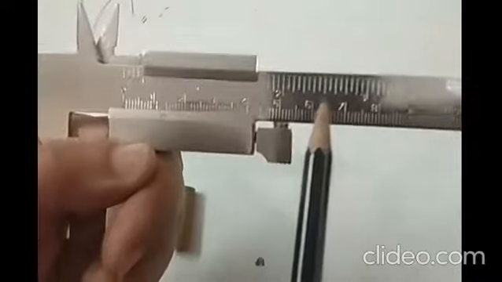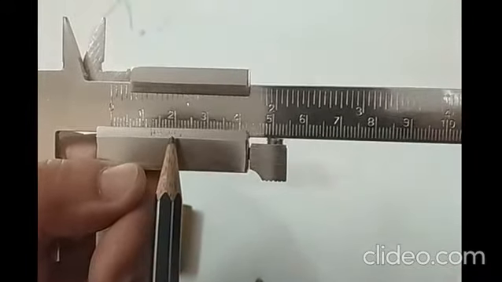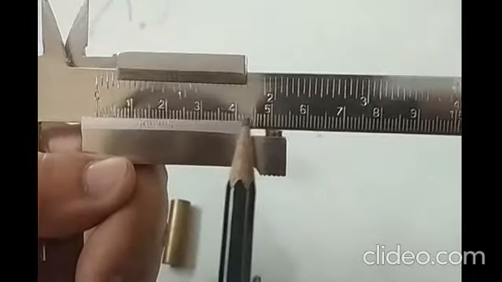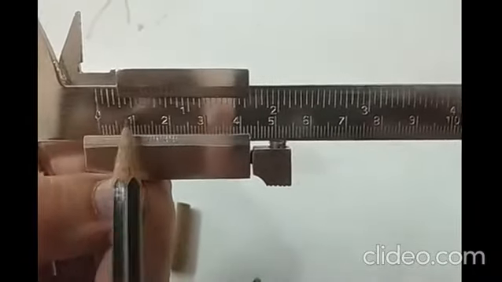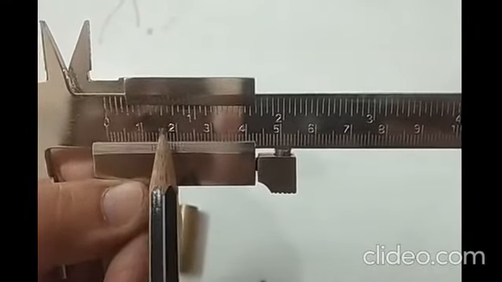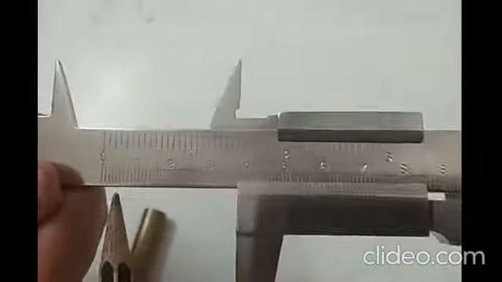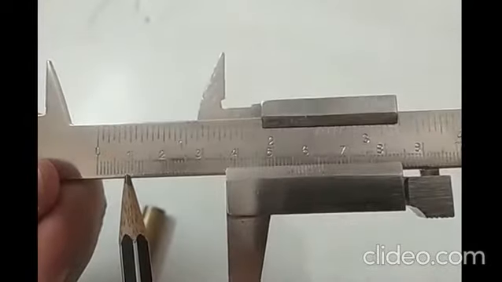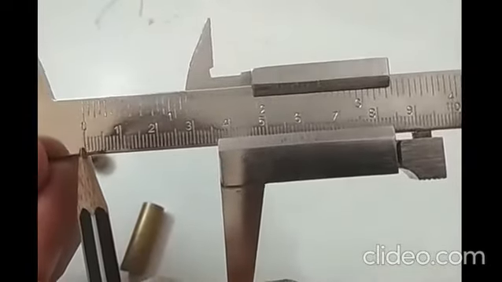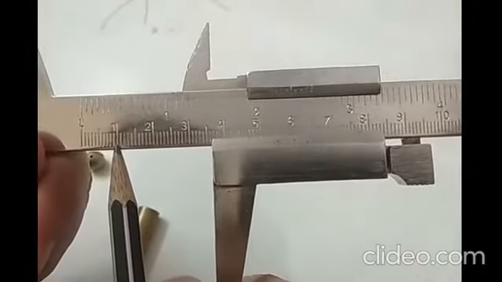First of all, this is your main scale, and this is your vernier scale. The main scale has 10 divisions between 0 and 1, 1 and 2, and similar on the other scale. Let me explain again. The main scale has 10 divisions between 0 and 1, which means 1 division is equal to 1 mm, because this is 1 centimeter.